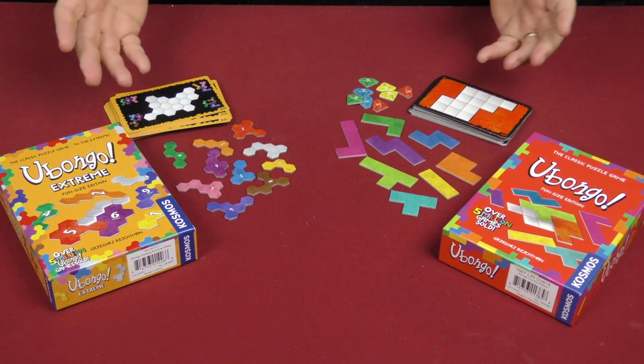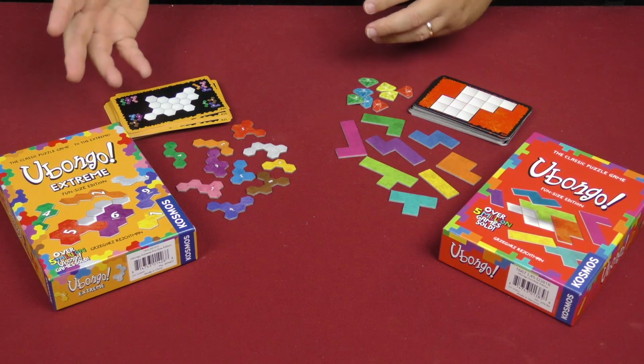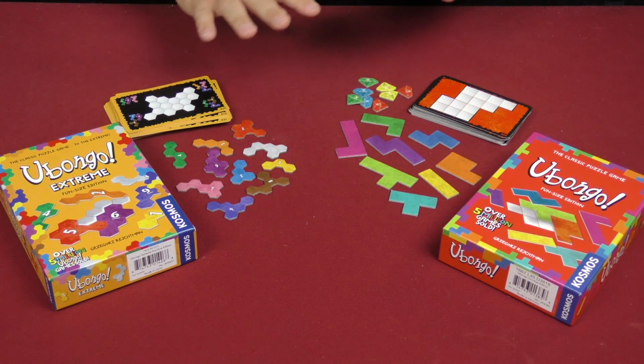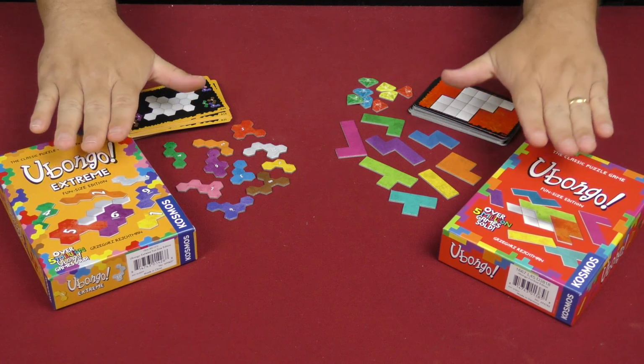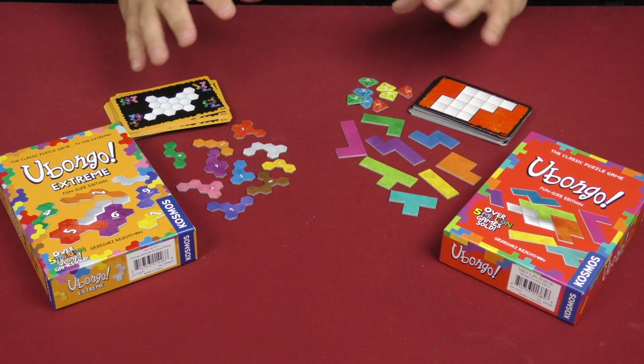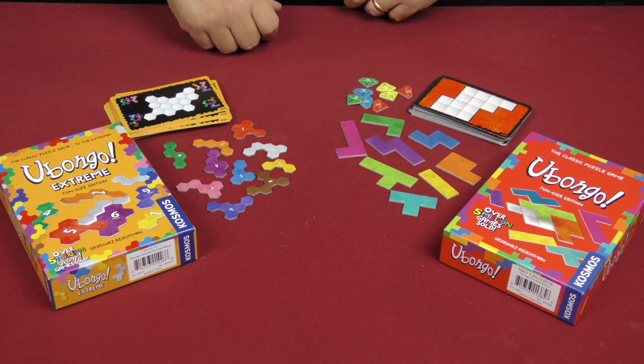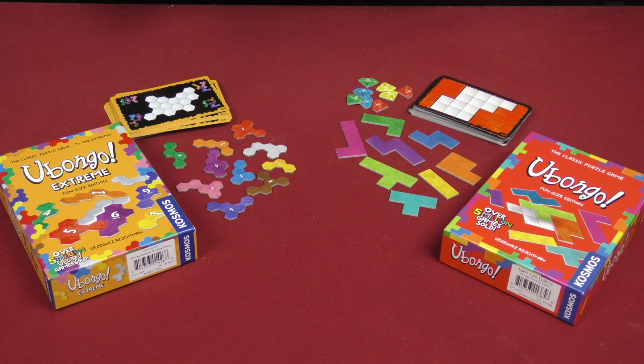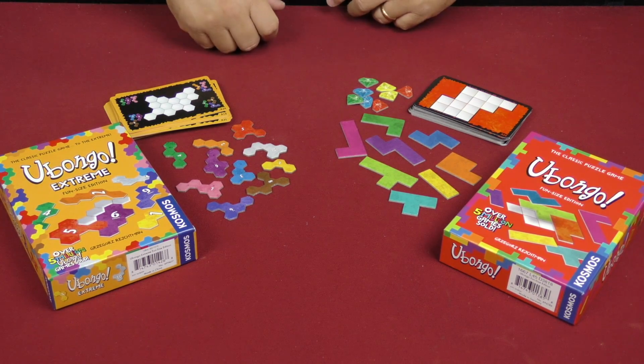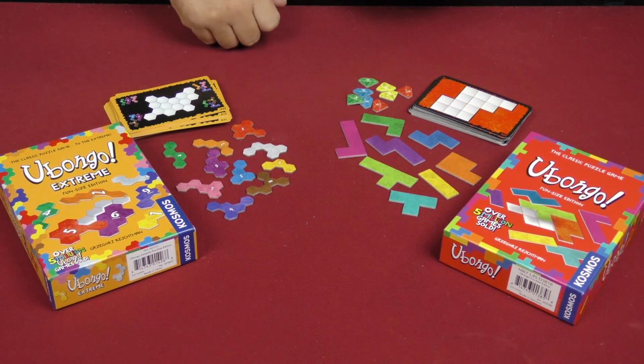So those are the general differences between Ubongo and Ubongo Extreme, and I am using the Fun Size Edition on both of these just to give a more streamlined comparison. That's the difference between the two games. Now, let's get to some final thoughts.